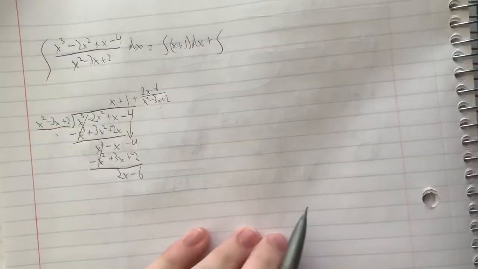And now you look, we have a function with a lower degree in the numerator than the denominator. So we can rewrite this as two separate integrals now. We have the integral of x plus 1 dx plus the integral of our new function, 2x minus 6 over x squared minus 3x plus 2 dx.